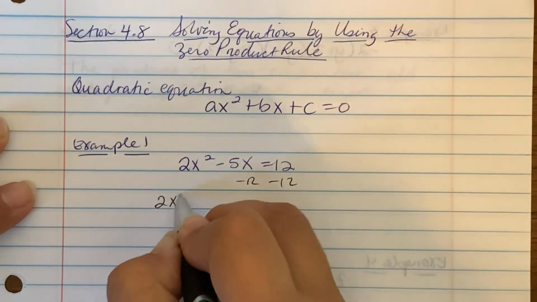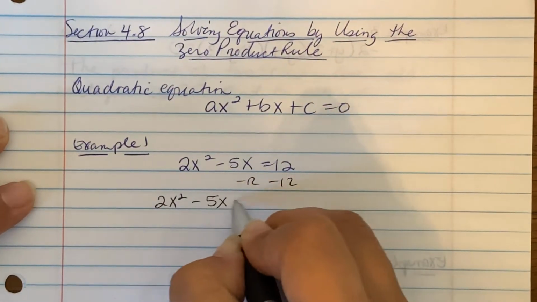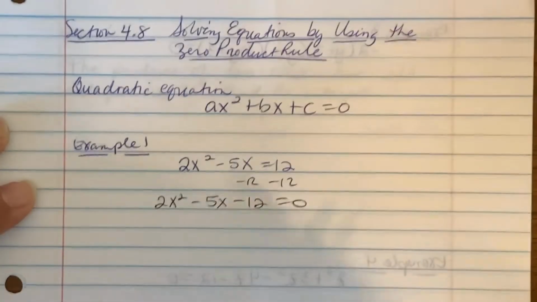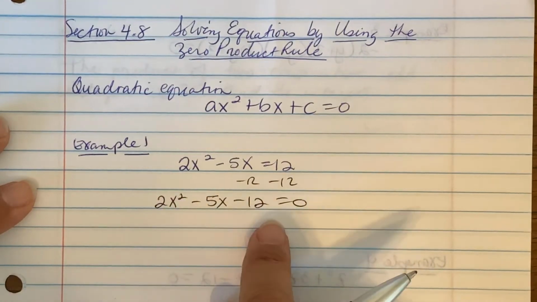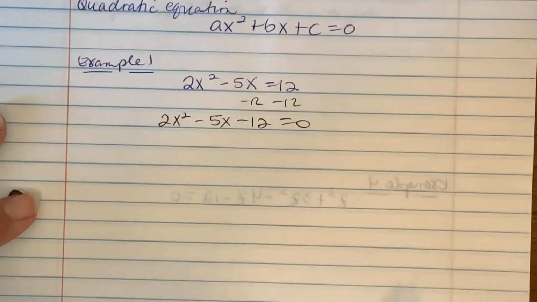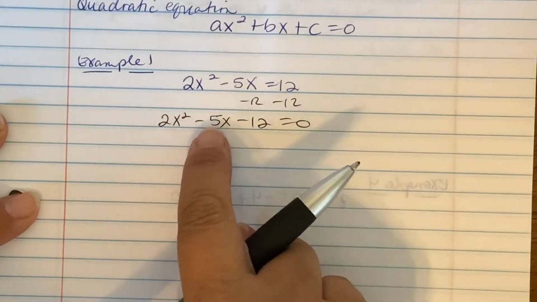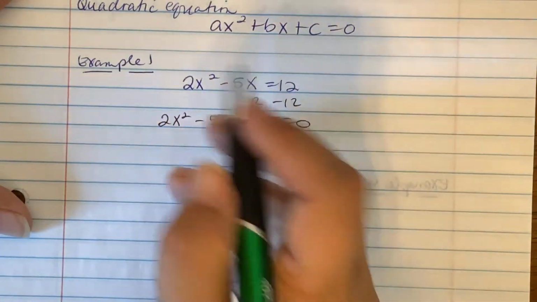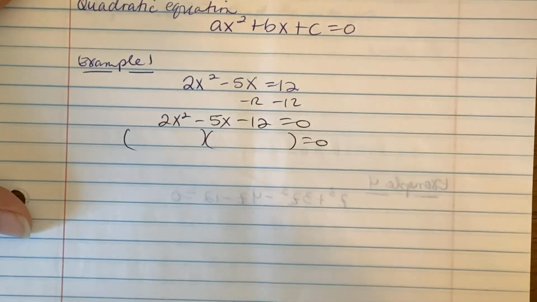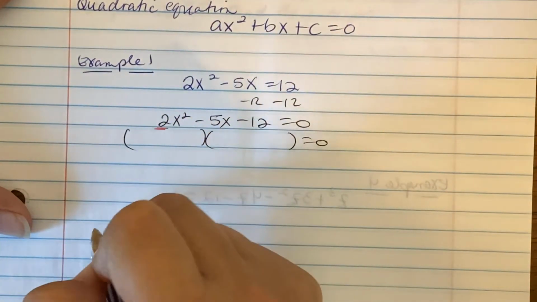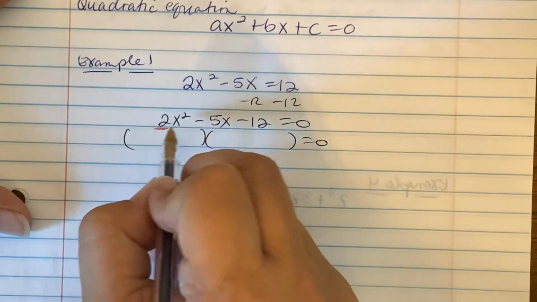So we have 2x squared minus 5x minus 12 equal to 0. So I have my polynomial set equal to 0. Now I'm going to use the columnar method of factoring. First, there's no GCF because 2, 5, and 12 aren't factorable. So you're going to do 2 parentheses, set equal to 0. Remember, we use the columnar method, which is in the 4.6 notes.